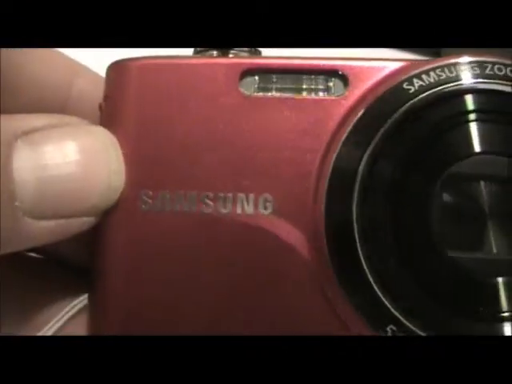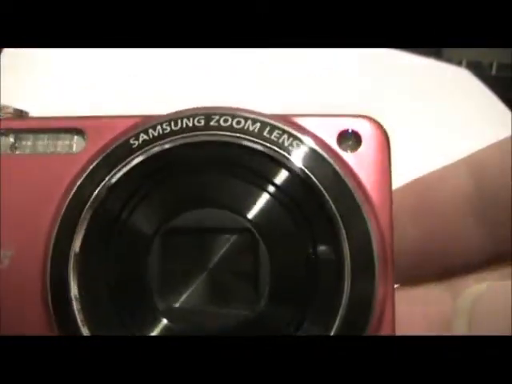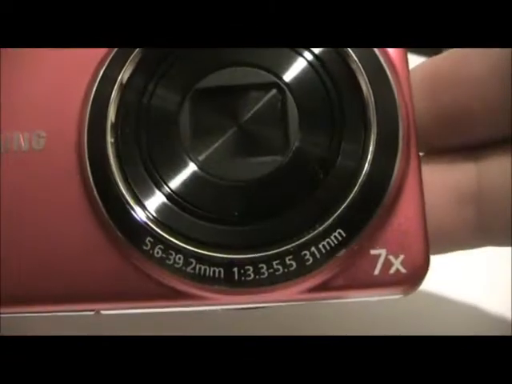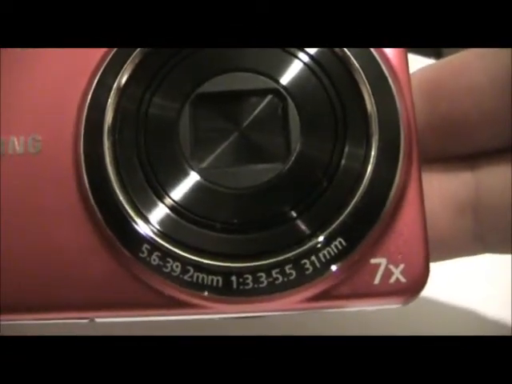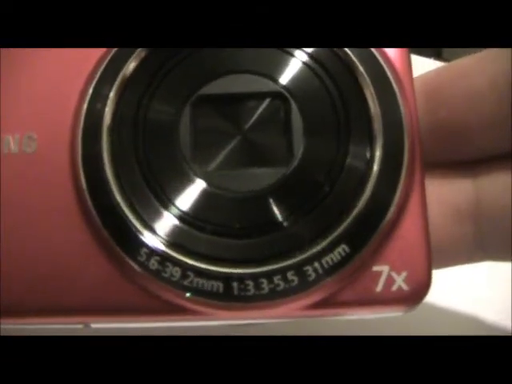So that's one camera. If we have a quick look at another, here we see my little Samsung. And again we've got the lens, and again we've got the numbers telling us how long the zoom, or how many millimeters the range is. Oh, it's going out of focus.